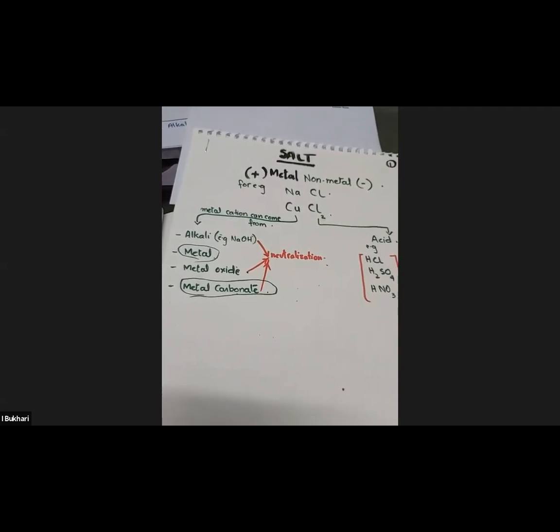So can anybody tell me what a neutralization reaction is? When acid and alkali react together? Is that it? Acid and alkali reacting together to form salt and water. Mention that as well. To form salt and water, okay?